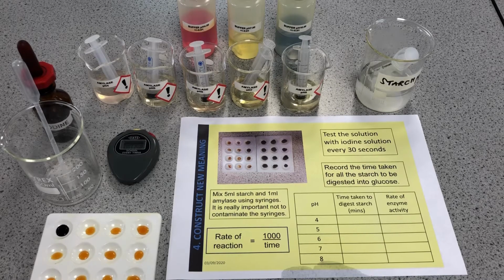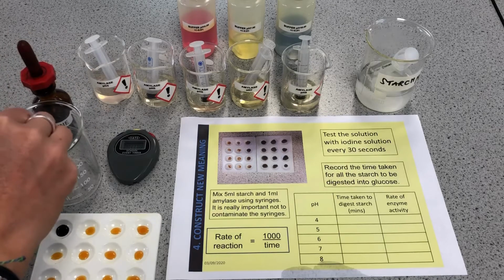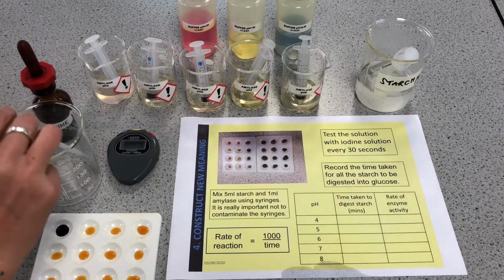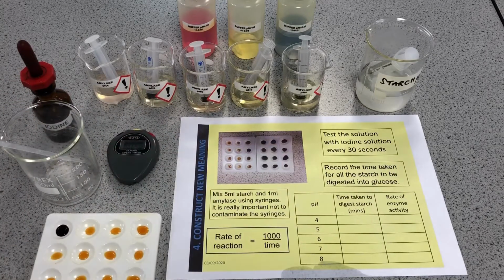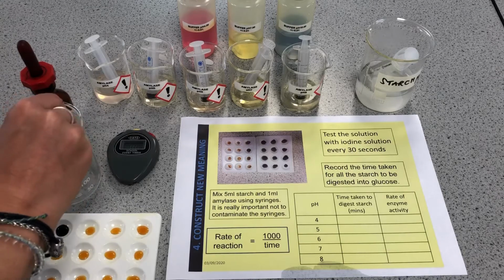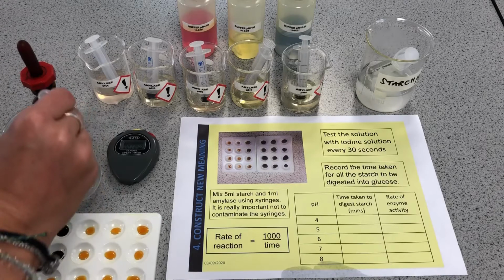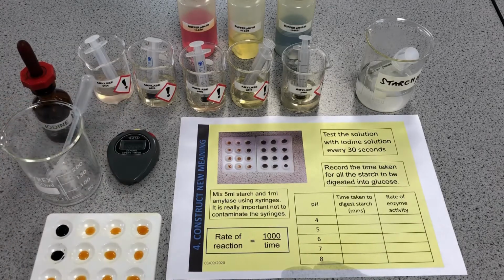Okay, so I've now got to coming up to 3.5 minutes. Okay, I know it says there to test every 30 seconds, but experience has told me I don't need to keep testing it every 30 seconds in the beginning stages because it hasn't had enough time for the starch to break down. So I'll just take a bit and do a test. And you might not be able to see it there, but it's definitely edging more towards the brown side than it is the blue-black. So it is starting to break down. It's obviously just going to take some time.